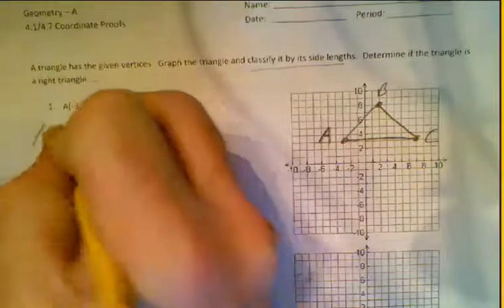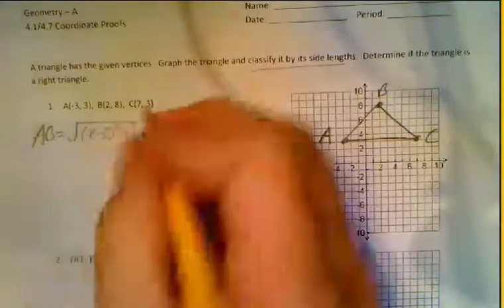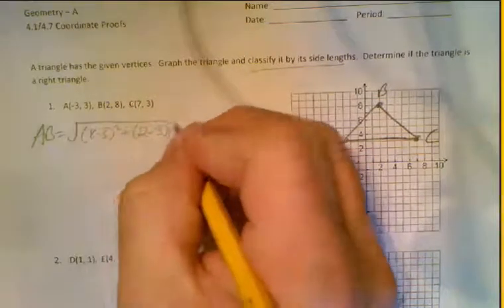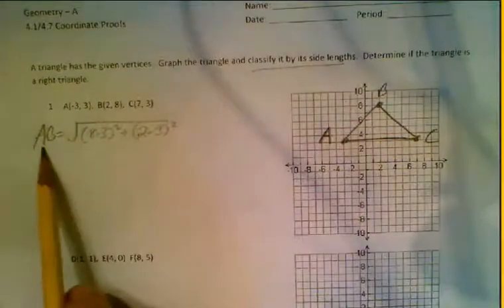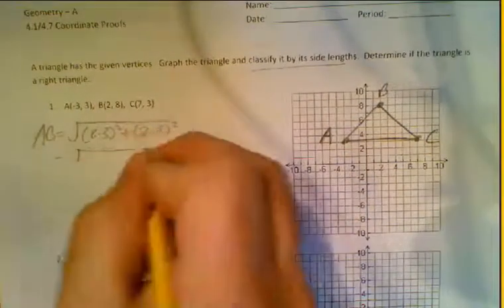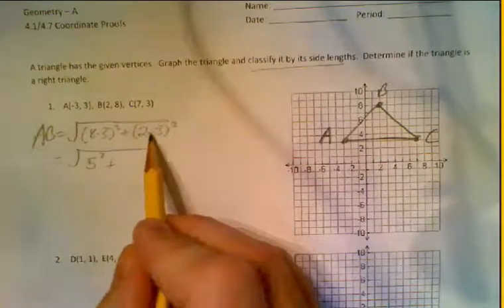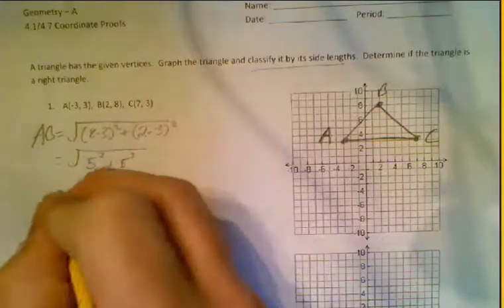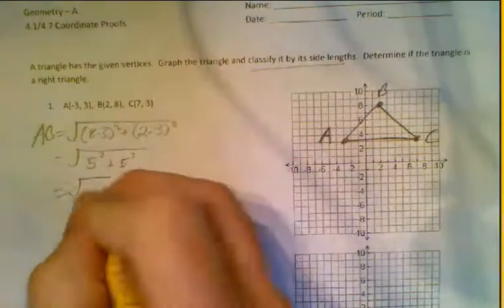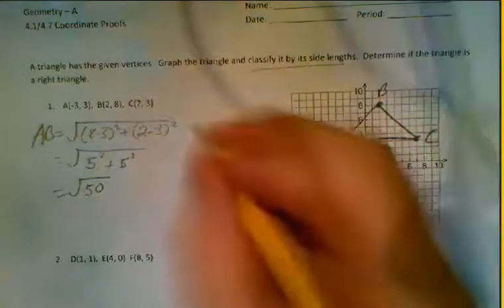So AB is going to be, let's see, we have 8 minus 3 for the first part, and we have 2 minus negative 3 for the second part. And that takes care of AB. It's always good to label which one you're doing so you don't lose track. If we simplify that properly, we get 5 squared plus 2 minus negative 3, so that's another 5 squared. And of course, that's 25 plus 25, so that's the square root of 50. So there's your AB. Let's do BC.